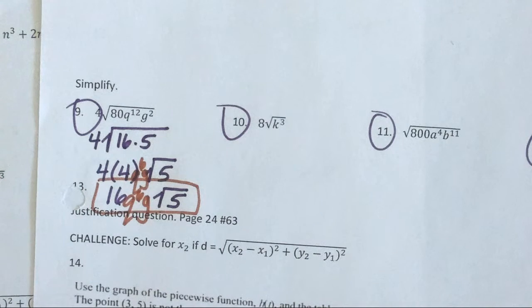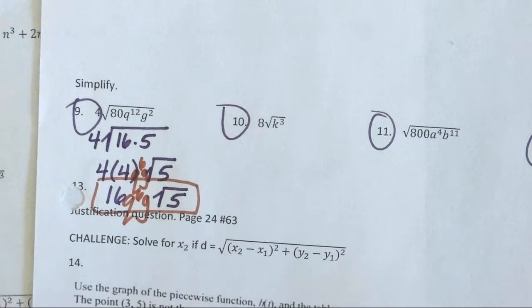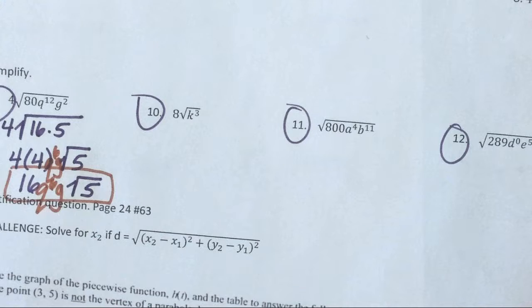Table 3 out of point. Table... oh, no, never mind. Did you just see my face? I was like, nope, no.